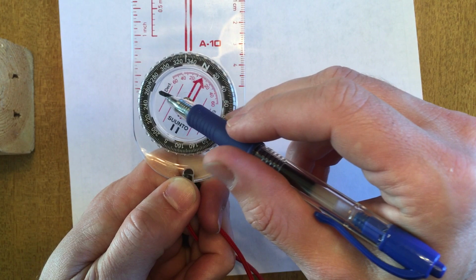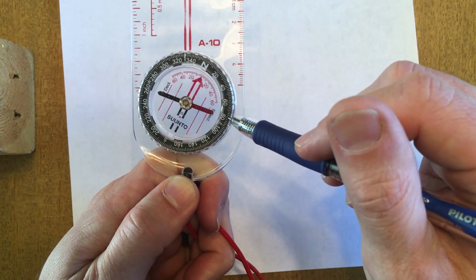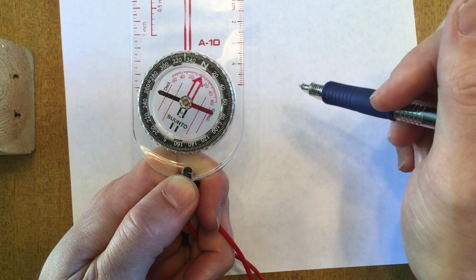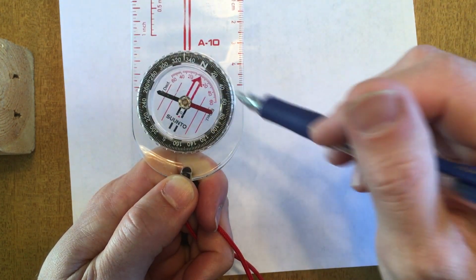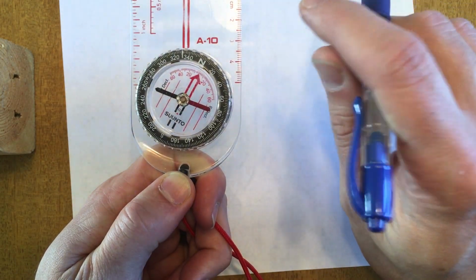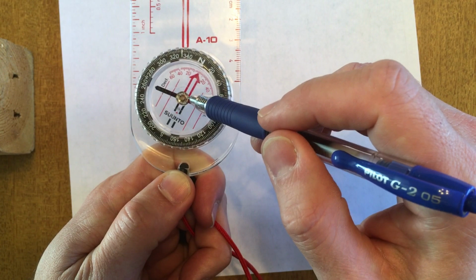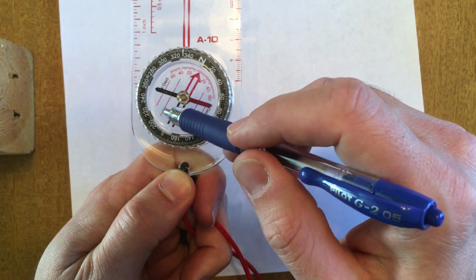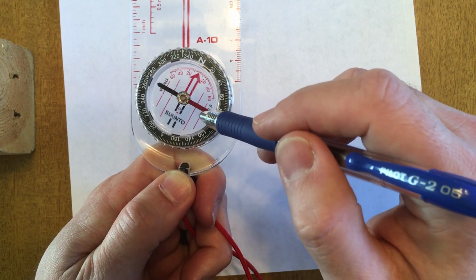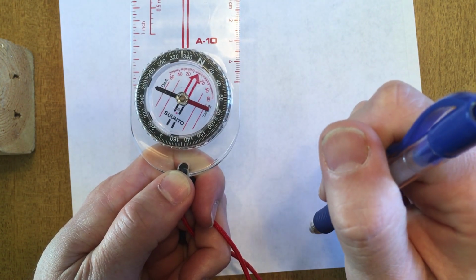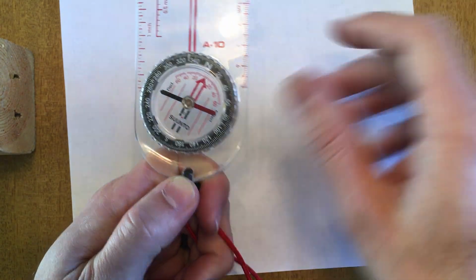We have the magnetic needle. The magnetic needle does not matter for this today, so don't let that magnetic needle trip you up. That's not going to matter, so the fact that I'm using a metal pen is not going to matter here. Within the dial, parallel to the orienting arrow, are what are called meridian lines, and those come in really handy. I like to make sure I'm using a compass that has those and that are easy to read. So that's everything with the compass.